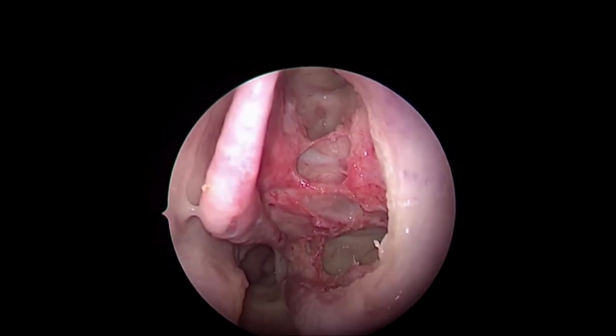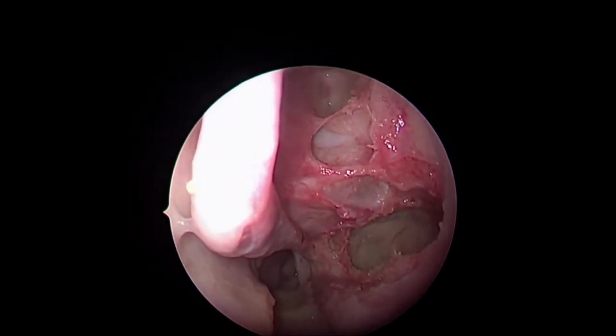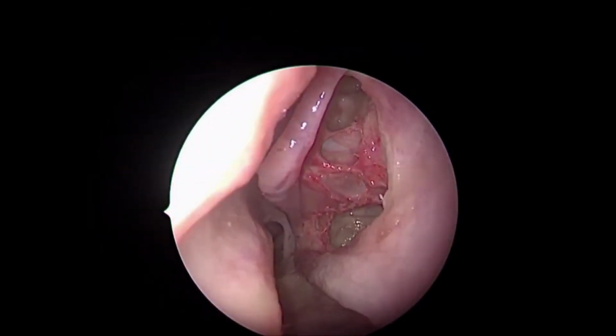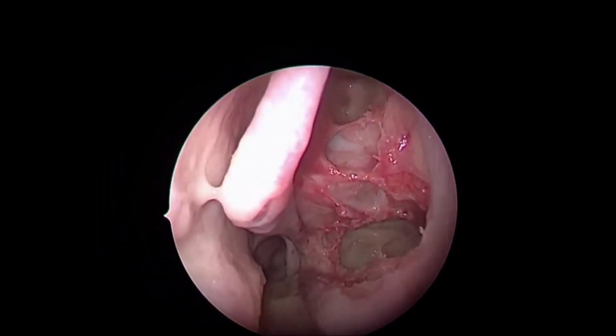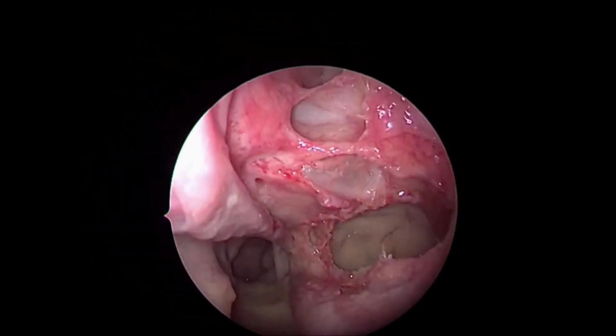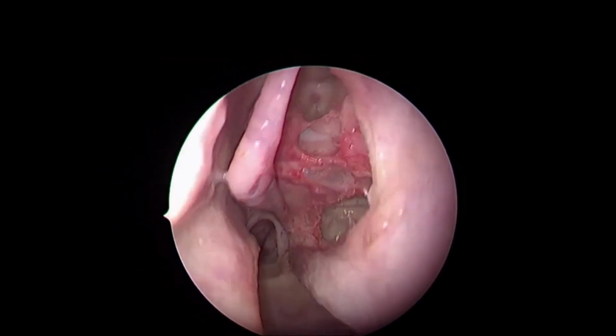Now, to finish off this sinus surgery on this side, what is left behind? What is left behind is the posterior ethmoidal sinus work and the sphenoid sinus work.